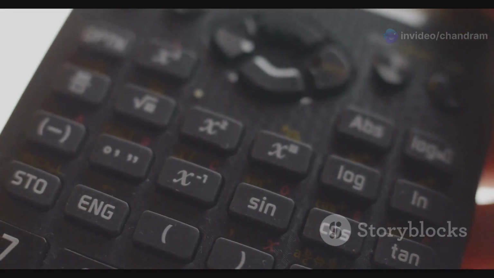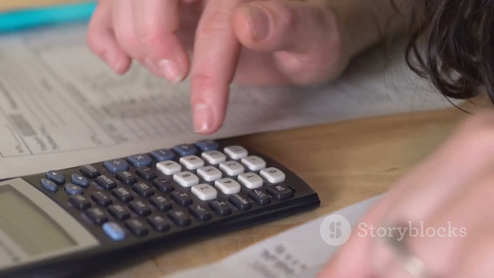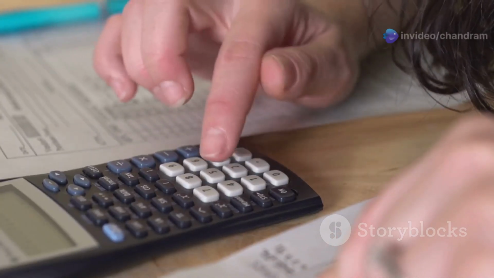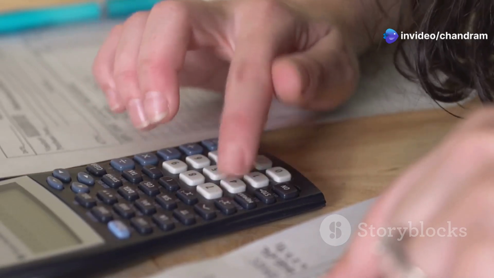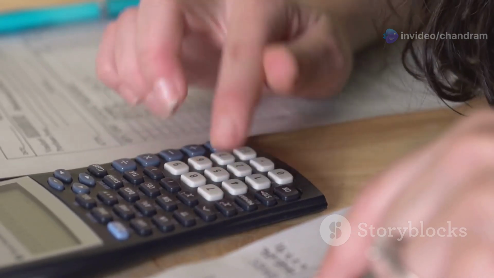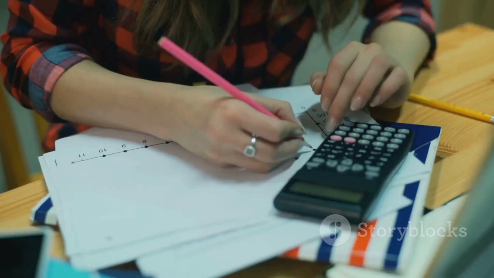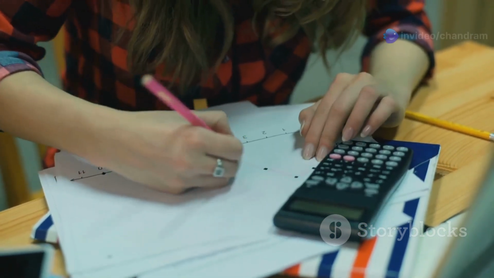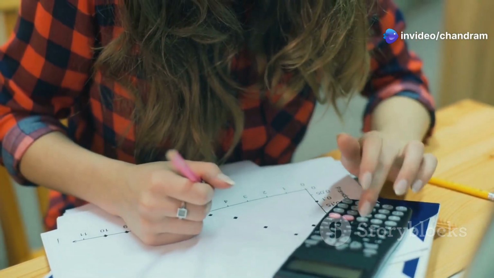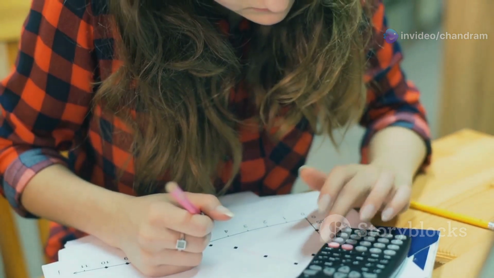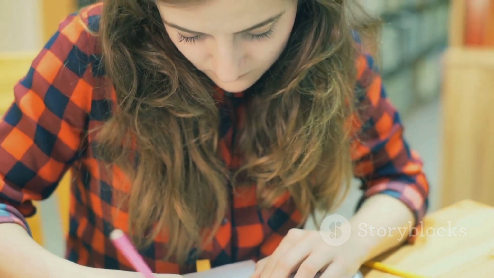This step involves simple division, but it's crucial to ensure accuracy in your calculations. Step 3, find θ2. θ2 equals sin⁻¹ of 0.376, which is approximately 22.1 degrees. The inverse sine function, also known as arcsine, helps us find the angle whose sine is 0.376. So, the angle of refraction is approximately 22.1 degrees. This means that when light enters water from air at an angle of 30 degrees, it bends and travels at an angle of about 22.1 degrees relative to the normal line.